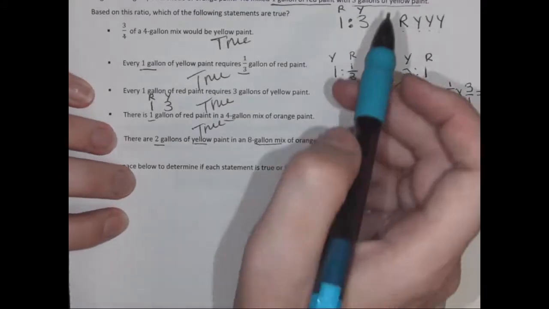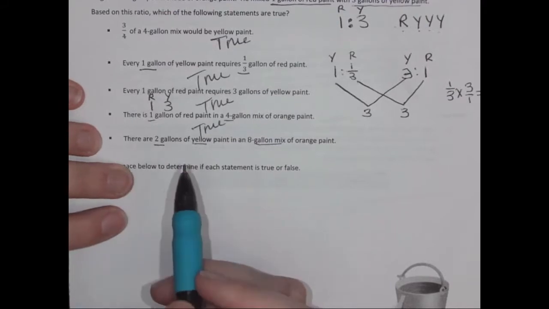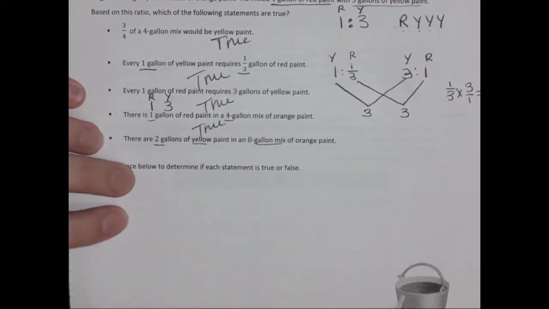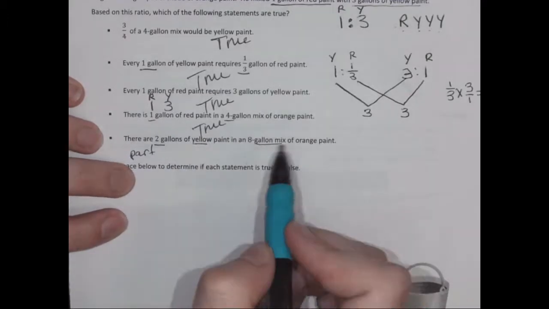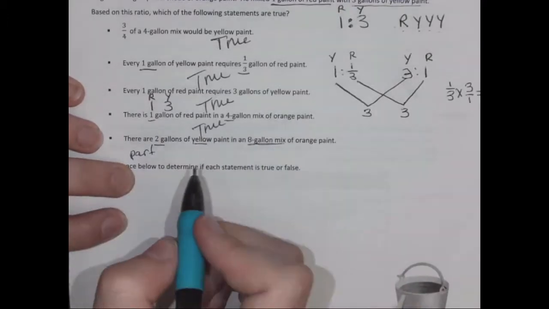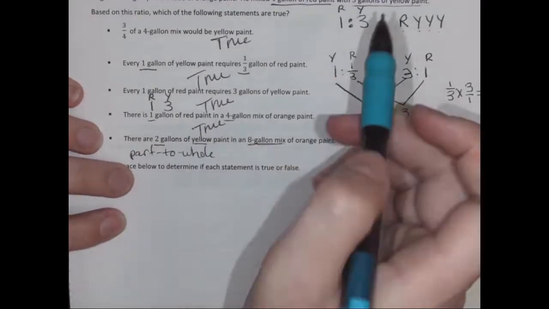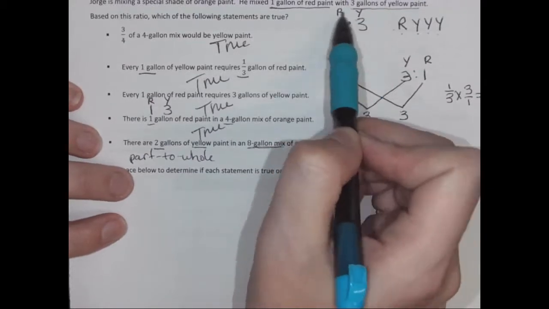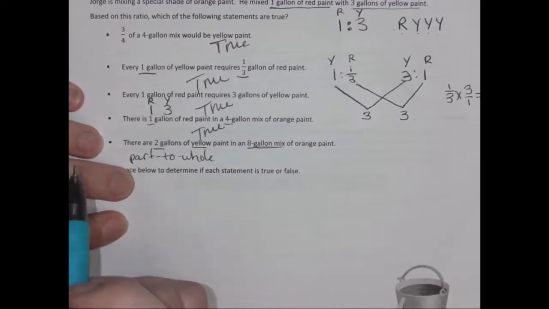So we're talking about a part-to-part or part-to-whole ratio in the last statement. The last statement we're talking about a part-to-part. We have a part, which is yellow, to the mix. Oh, a part-to-whole. Yeah, this one's part-to-whole. So we have to change our original ratio to part-to-whole so we can compare them. What part are we comparing to the whole?